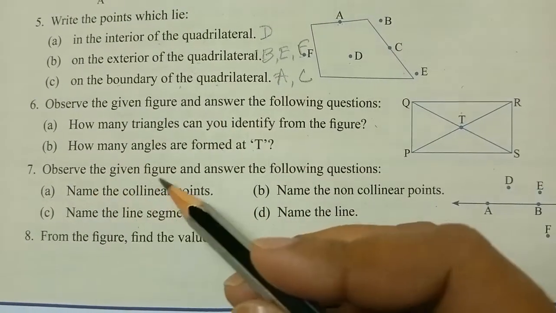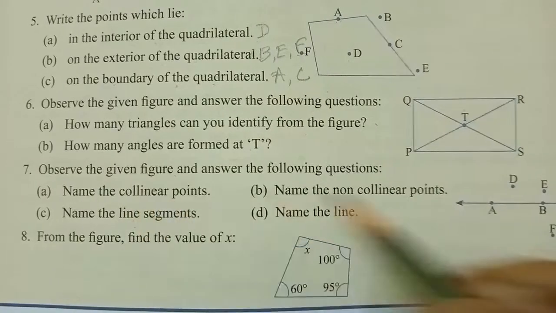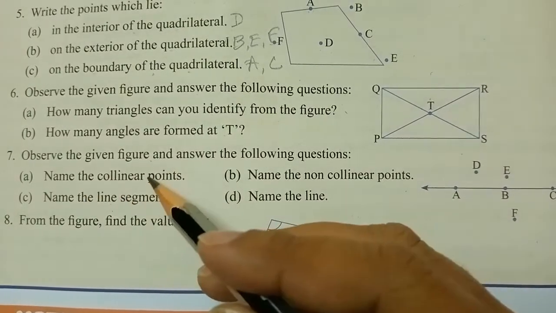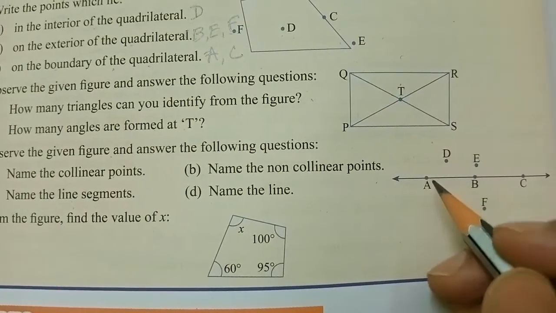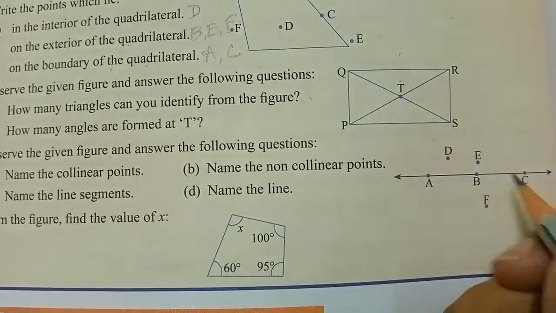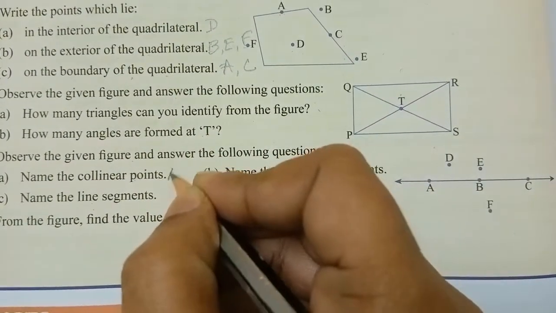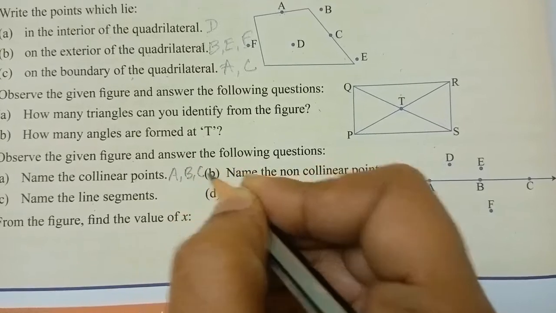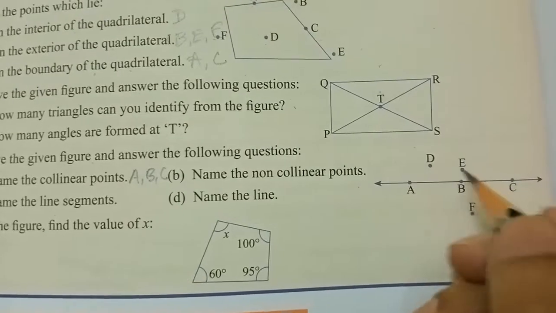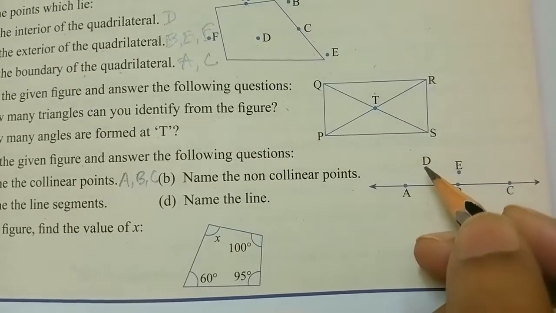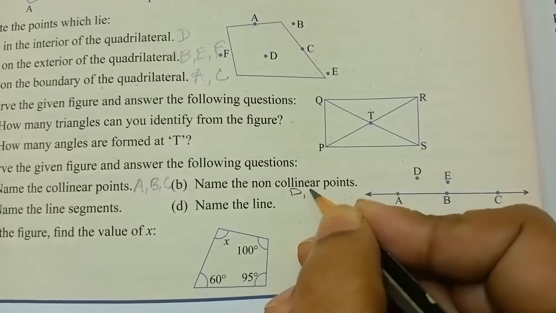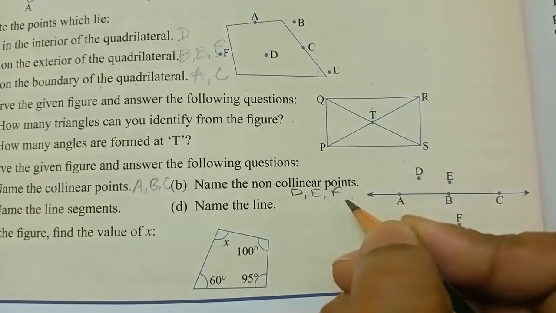Now question number 7, observe the given figure and answer the following questions. So this is the figure, you can see ABC and some points are there. So first is name the collinear points. So what are the collinear points here? Collinear means the points which lie in the same line. So which points are in the same line? Point A, B, C. So here you can write the collinear points are A, B, and C. Name the non-collinear points. Non-collinear means the points which are not in the same line. So which are the points which are not in the same line? You can see D, E, and F. So here you can write the point D, E, F. Okay, these are the non-collinear points.